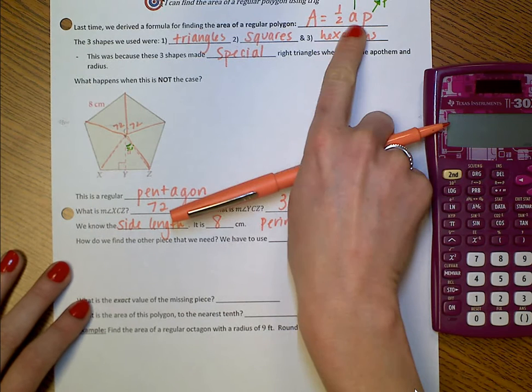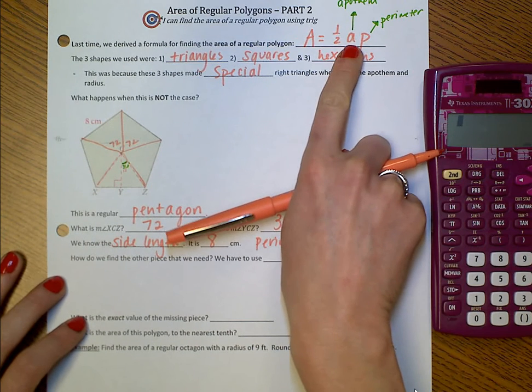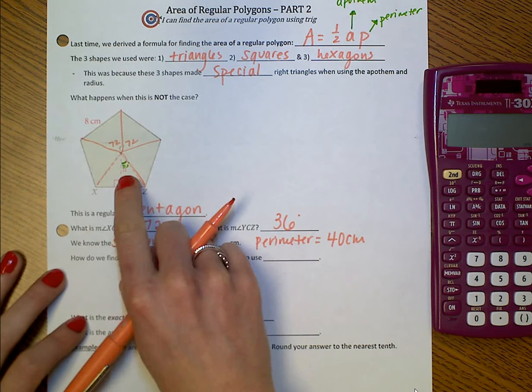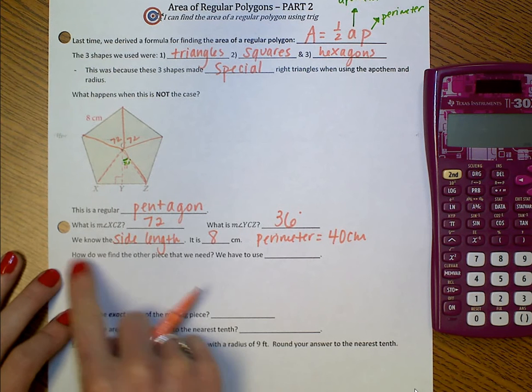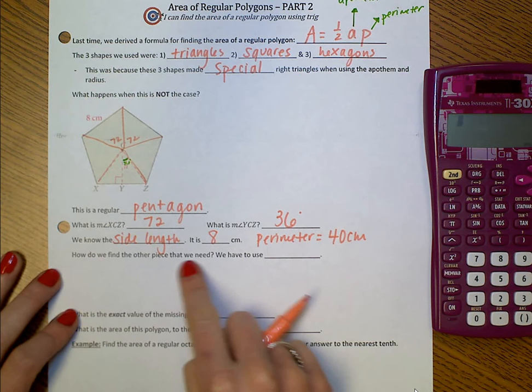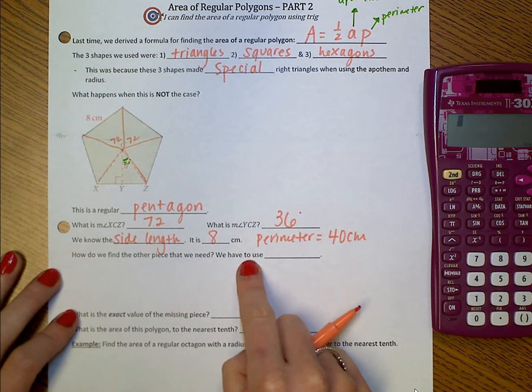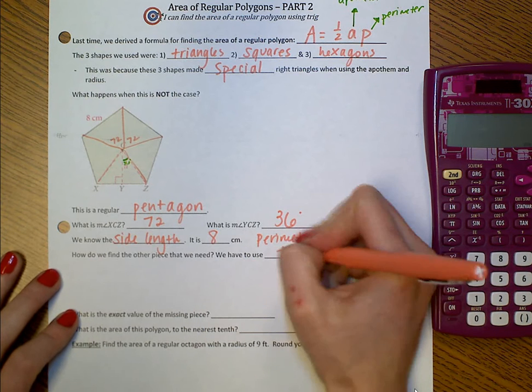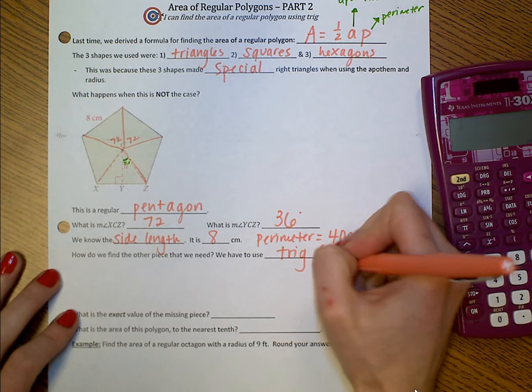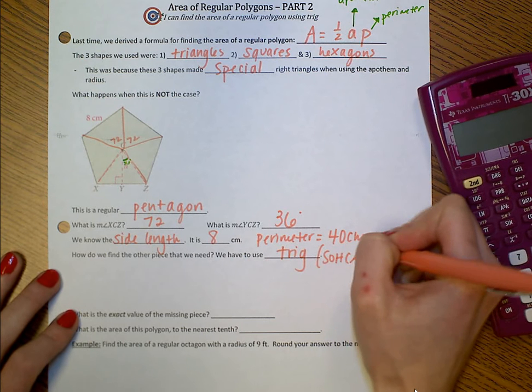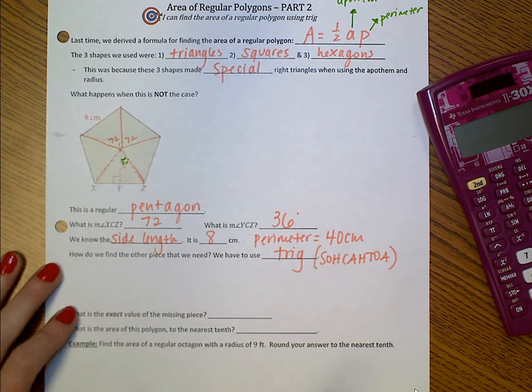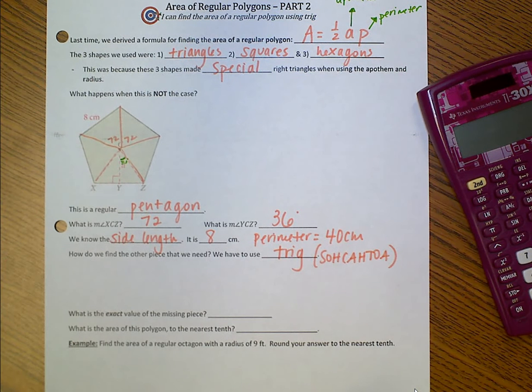The only thing I don't have for finding the area is the value of the apothem, and they even labeled it A here. So how do we find the other piece that we need? Well, we're going to have to use trig or SOHCAHTOA. That's the difference from yesterday to today. Instead of using special right triangle rules, we're going to use SOHCAHTOA.